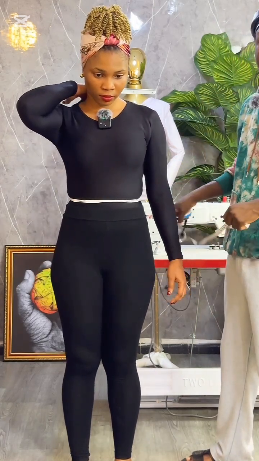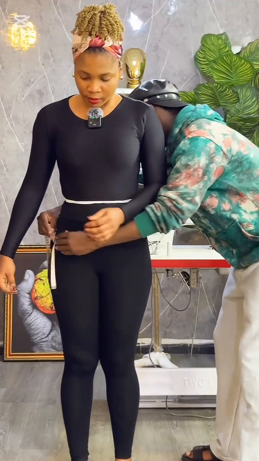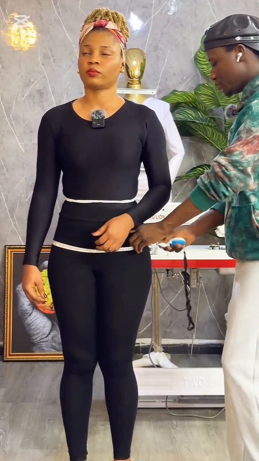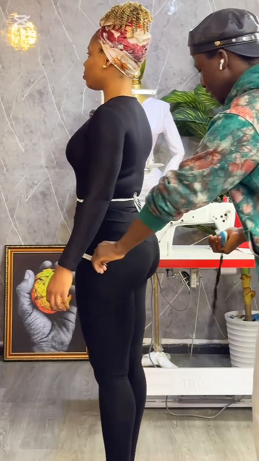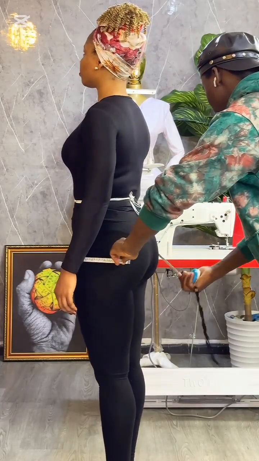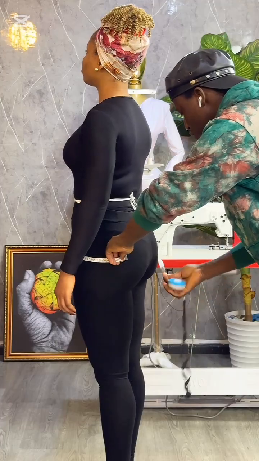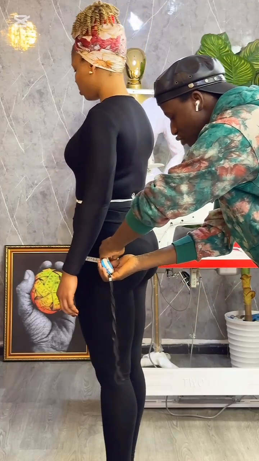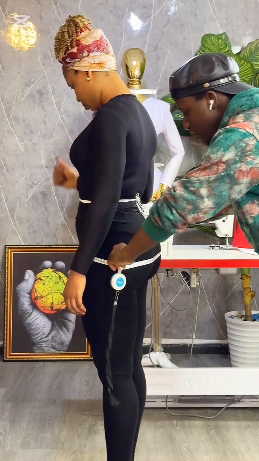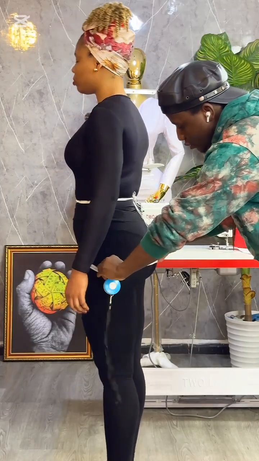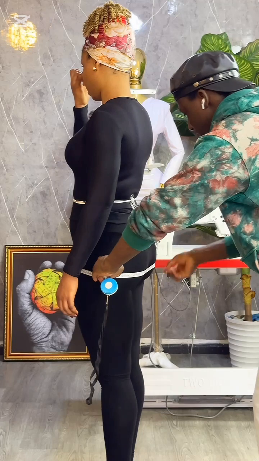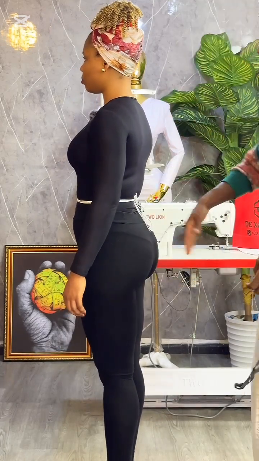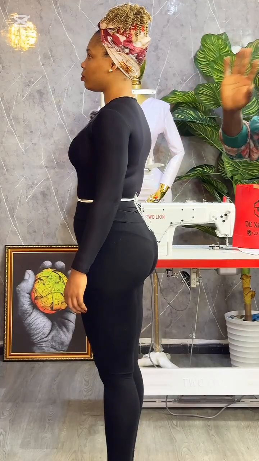Now we come to the hip round. Okay, come to the hip round, the fullest part of the hip. Turn. Okay, this is the fullest part of the hip, and that is what you are going to take. You're going to measure the fullest part of the hip. You take it round and you make sure that it's not too tight. The fullest part of the hip, and this is 43 inches. So her hip round is 43 inches.